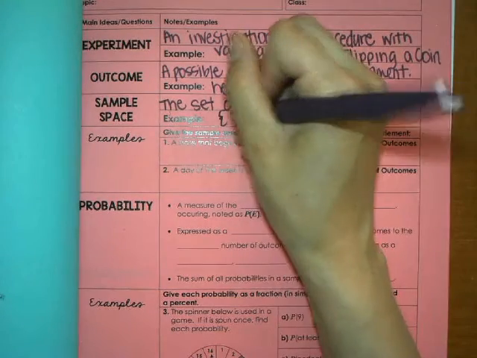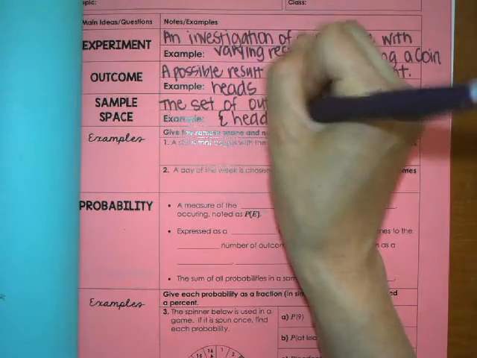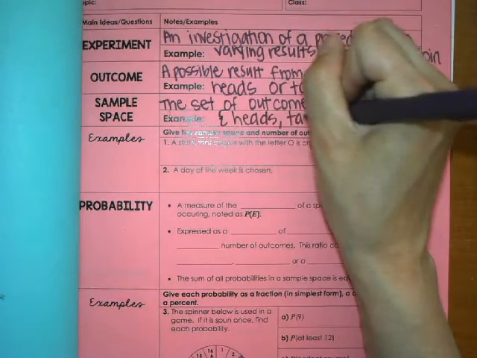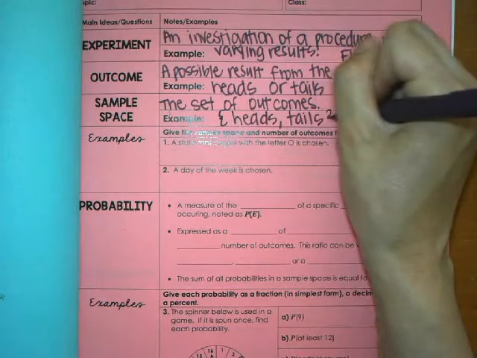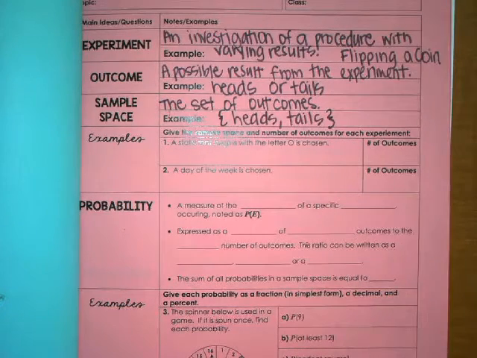And then it's heads, comma, tails. And then you close that bracket. That's just what a sample space looks like. It's all the possible outcomes written inside of a bracket. Do you write it kind of like a 3? Or how do you write it? Draw a bracket.